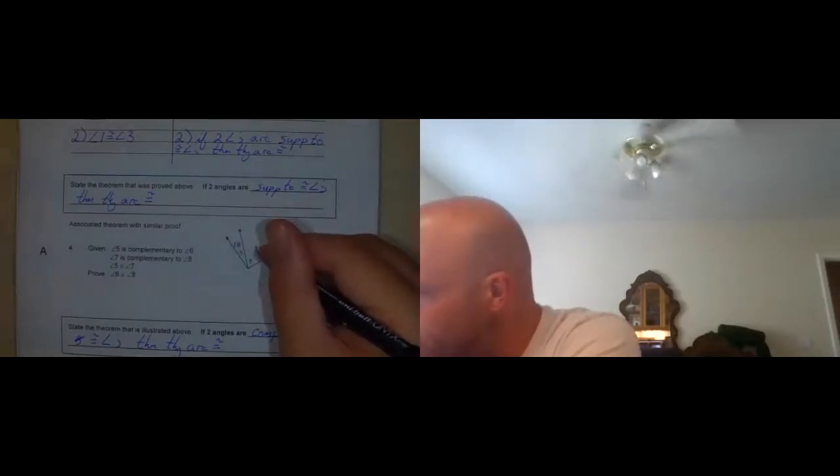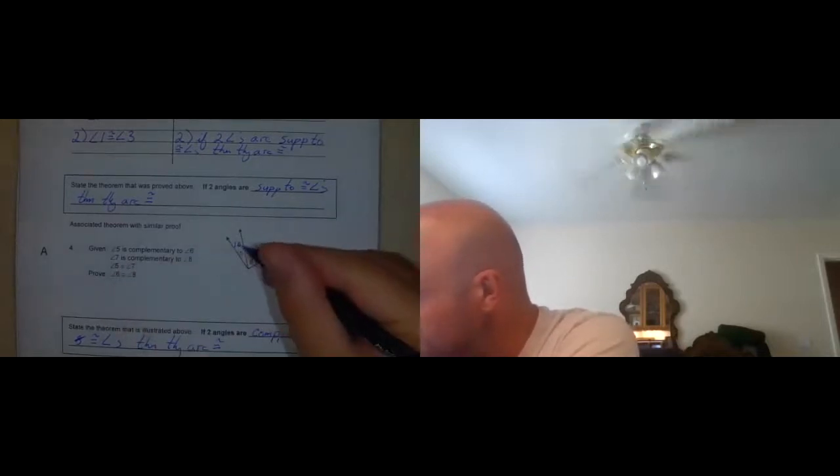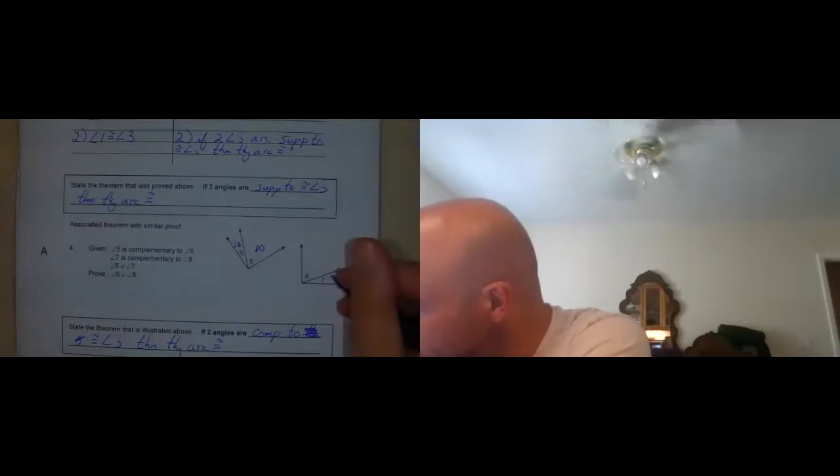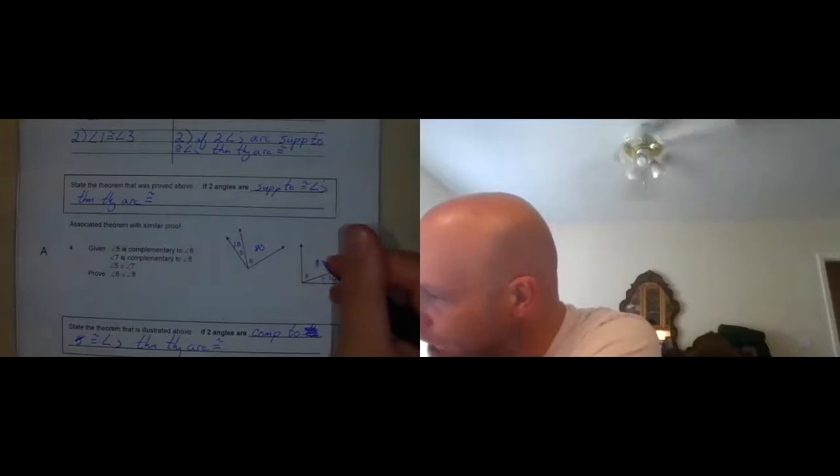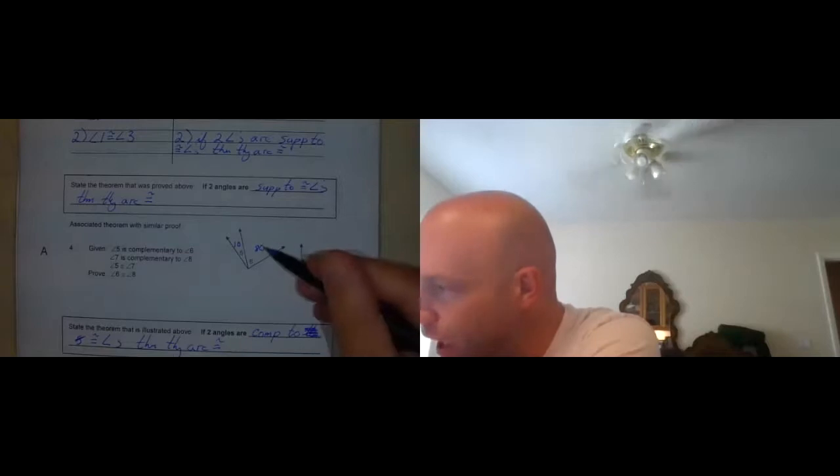This looks maybe like 10 degrees. So that one would have to be 80 degrees. Angle 5 is congruent to angle 7, so this one would have to be 10 degrees as well. Angle 7 is complementary to angle 8, so angle 8 is going to have to be 80 degrees again. And all of a sudden, 6 and 8 seem to have the same measure.